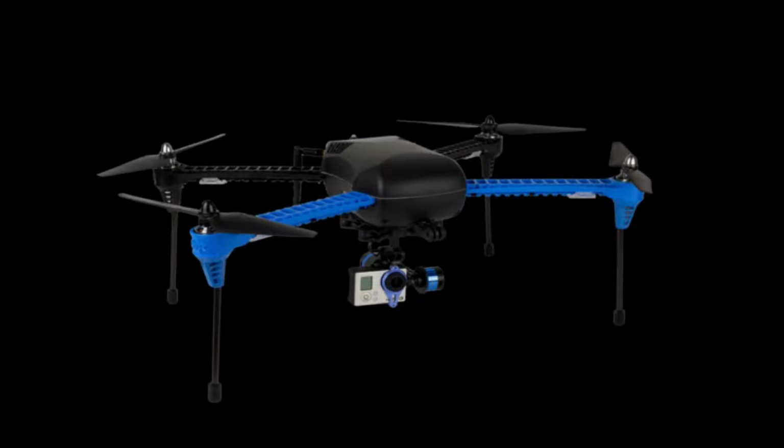DJI was a little more closed, but recently they opened stuff up so you can have third-party programmers come in and add stuff. A lot of the mapping that we do is those third-party programs. They have apps which control the drone, give it places to go, and tell it where to take pictures. In the past, these were a little bit better for third-party apps, but things are changing.